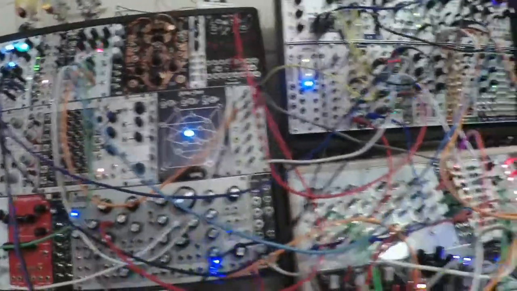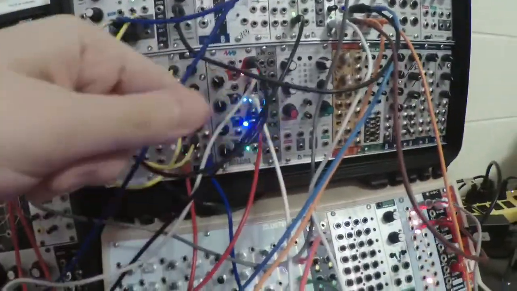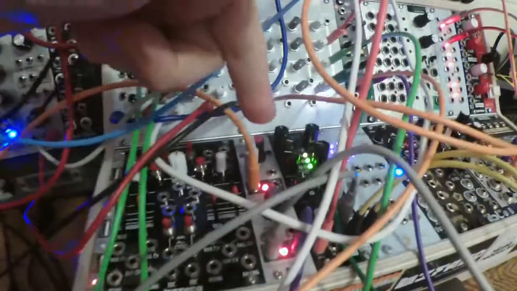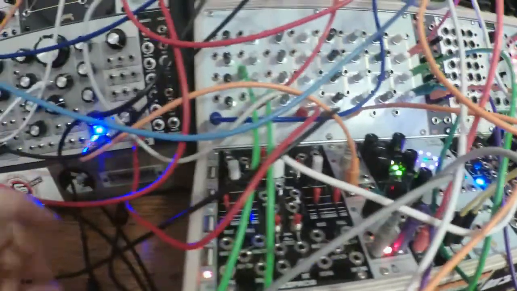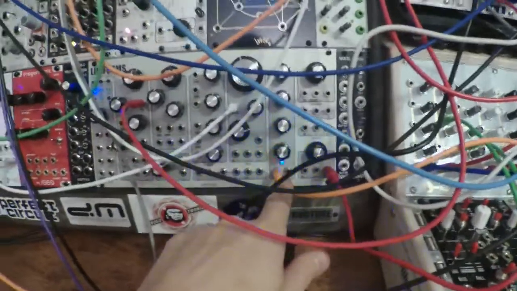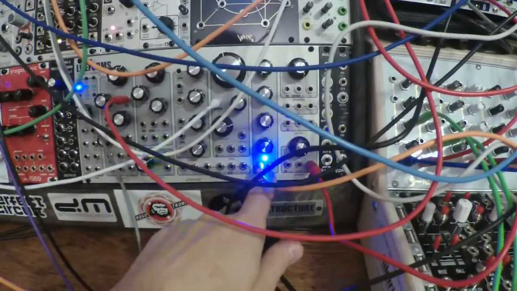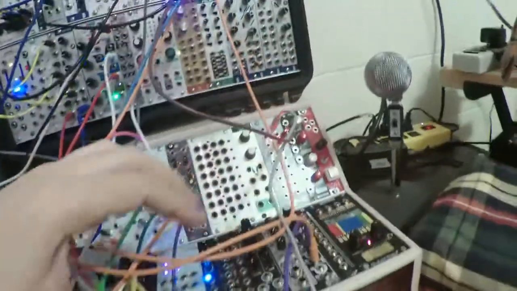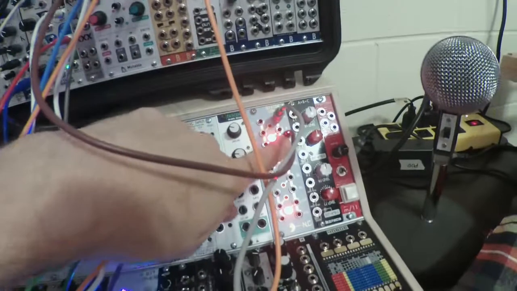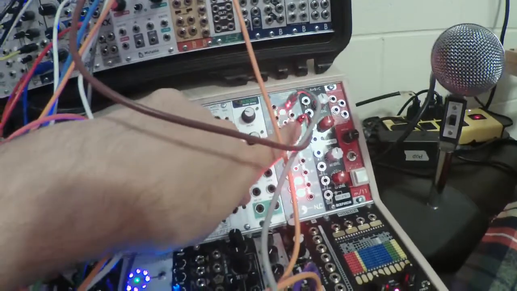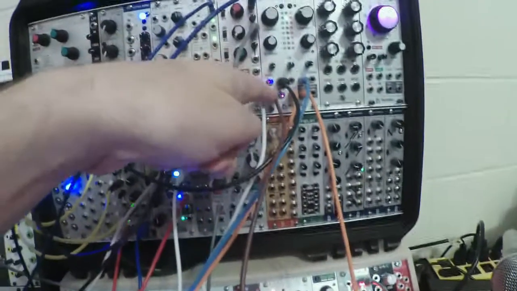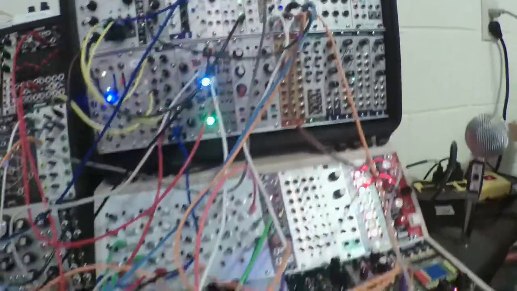What else am I doing? Oh, this top clock right here is going into branches. One branch is gating the Lifeform's envelope. This branch here is going into divide and conquer to depopulate it even more, and that's triggering plats.